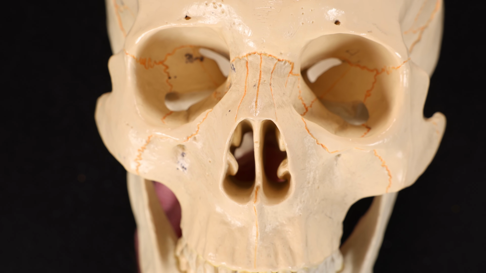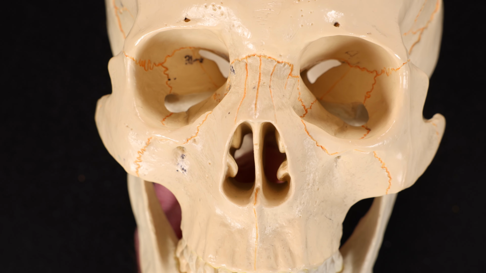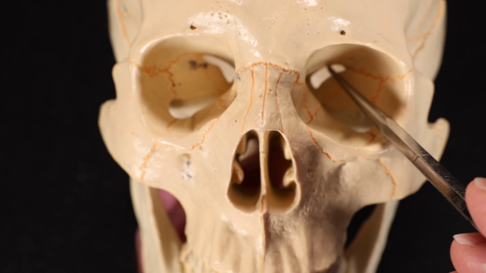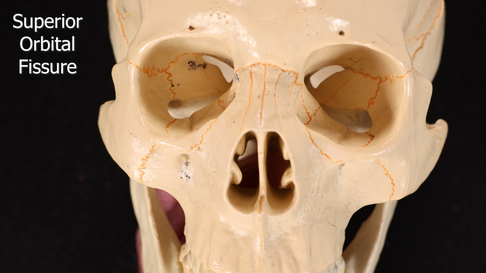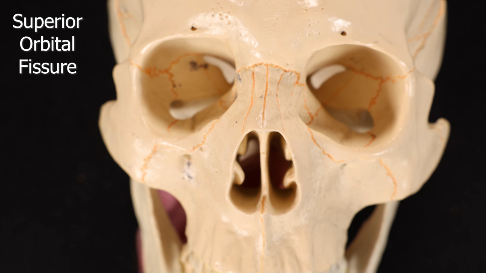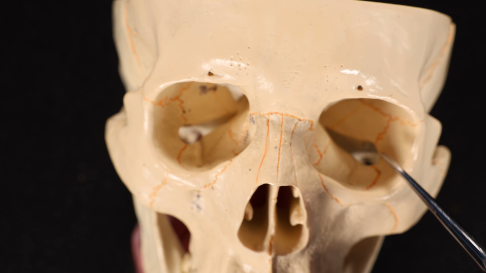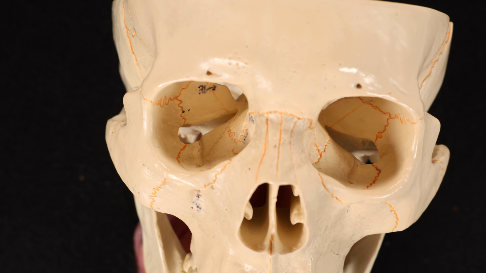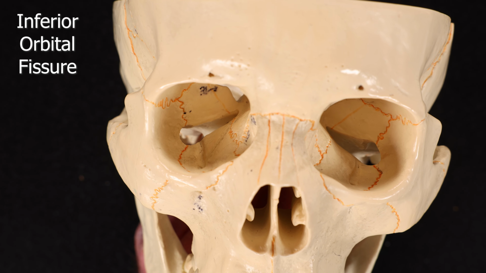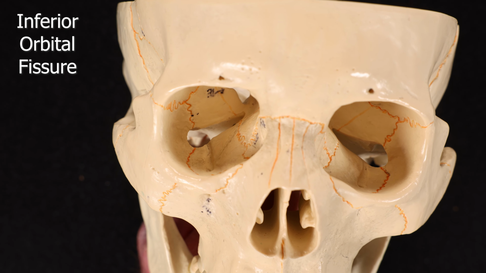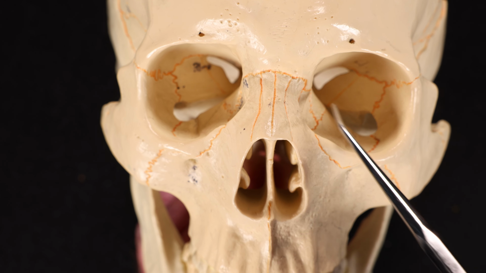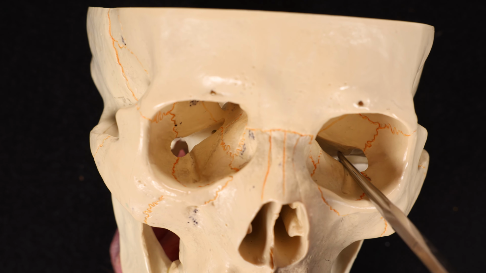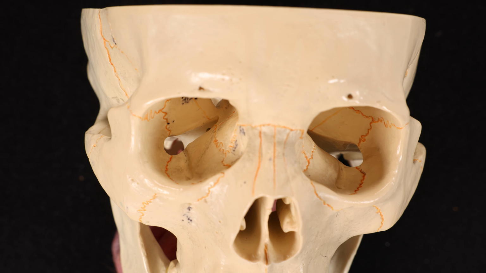Now that we're back to the anterior view again, we can look inside the eye orbits. Remember we mentioned before, there was this top slit. That was the superior orbital fissure of the sphenoid bone. Now we're looking at this lower slit. That lower slit is the inferior orbital fissure. So again, we're in the eye orbit, but it's the inferior orbital fissure. So there's two slits. Top is superior, bottom is inferior. And we're focusing on this lower inferior one, inferior orbital fissure.